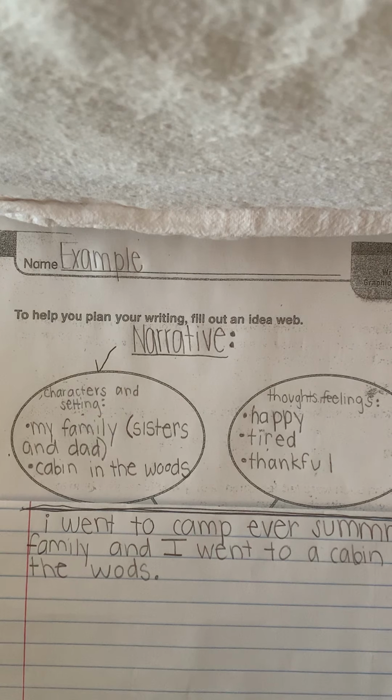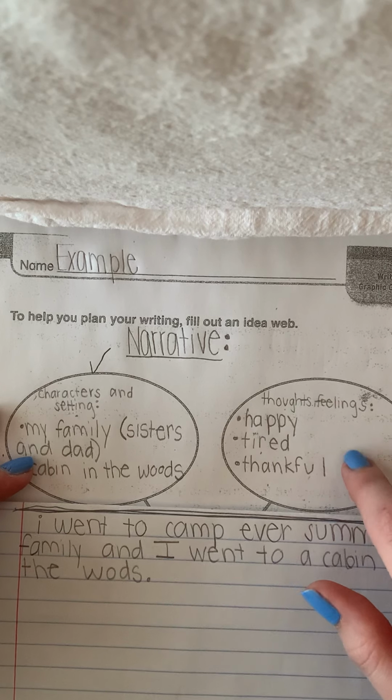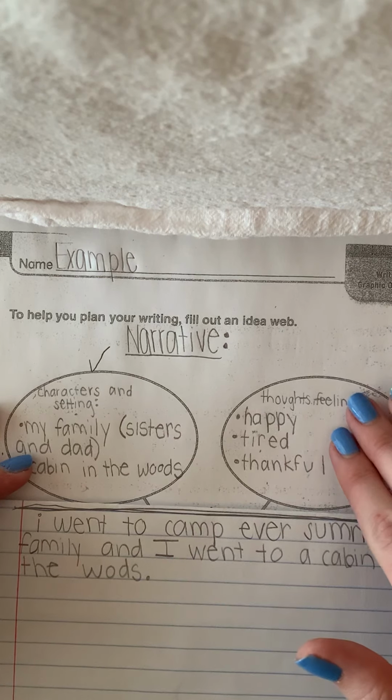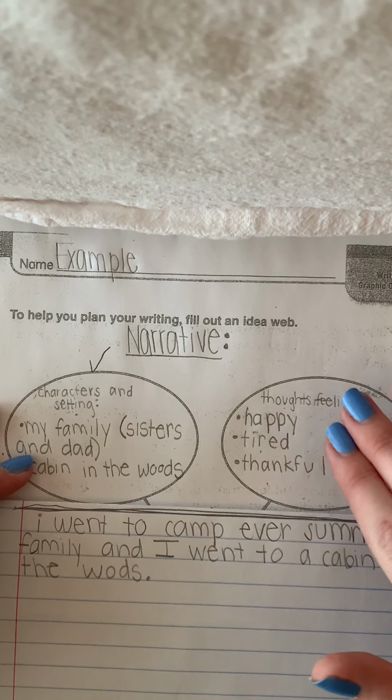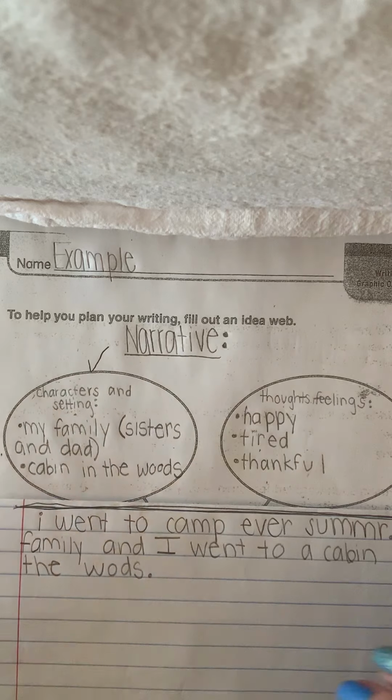Remember, when we are writing a rough draft, it is okay to make mistakes because we're going to go back and correct them. Now that I have talked about the characters and setting, I'm going to move over to this brainstorm bubble and I'm going to take the thoughts and feelings from my brainstorm and put them into my rough draft.